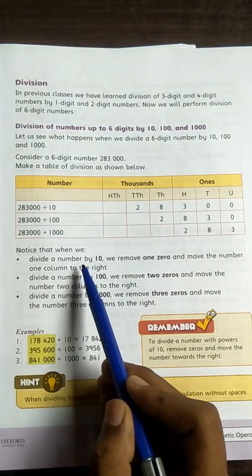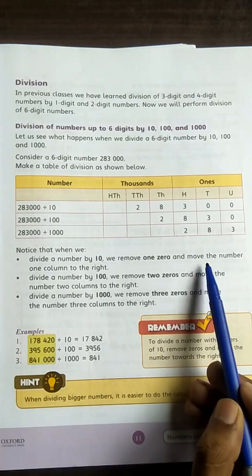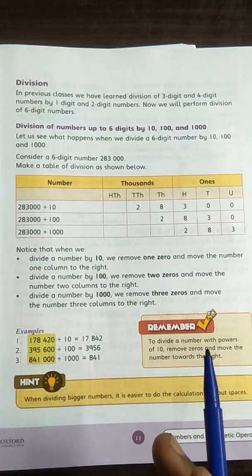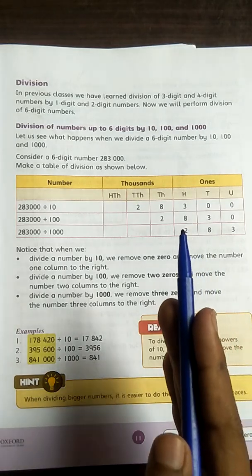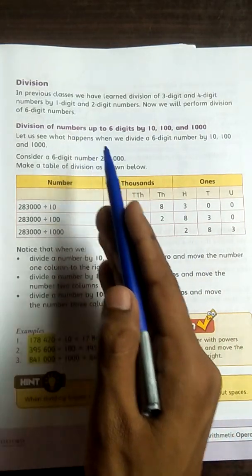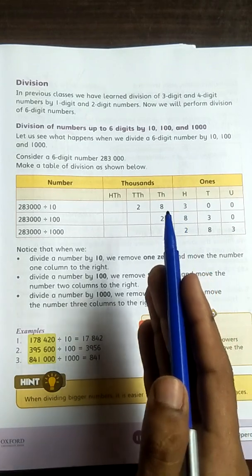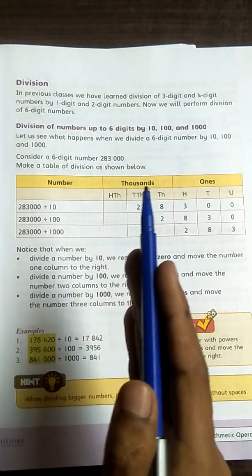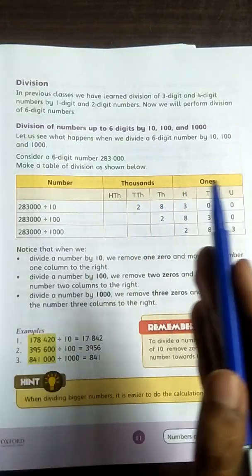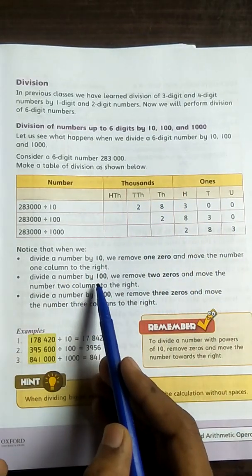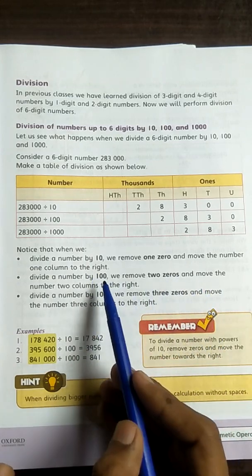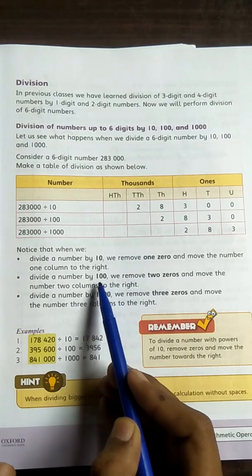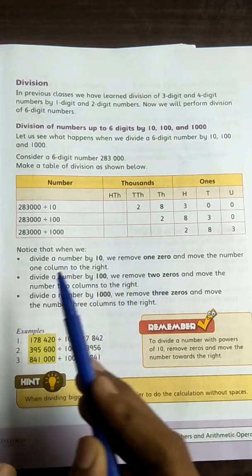Okay, notice that when we divide a number by 10, we remove 1 zero and move the number 1 column to the right. Remember one thing: when we multiply, we move the numbers toward the left column. Now when we divide, we move the number toward the right side. When we divide the number by 100, we remove 2 zeros. Why are we removing 2 zeros? Because 100 has 2 zeros. But when we multiply, we put 2 zeros.